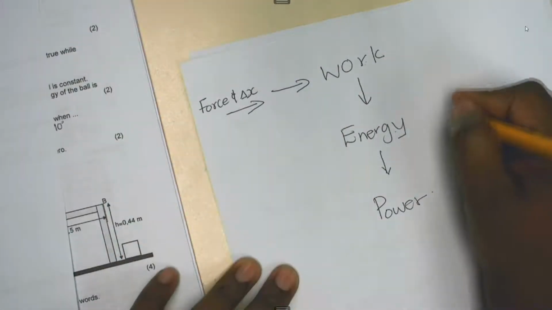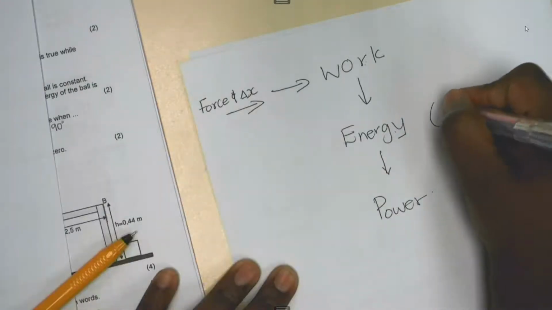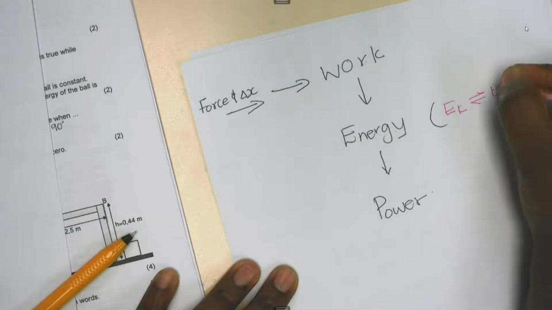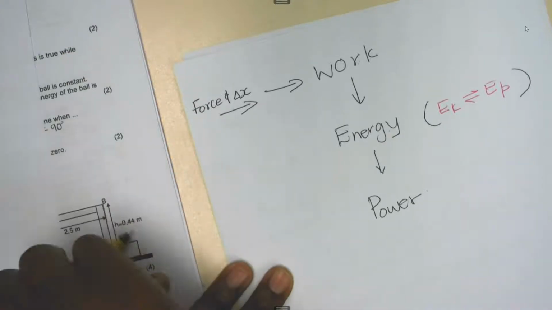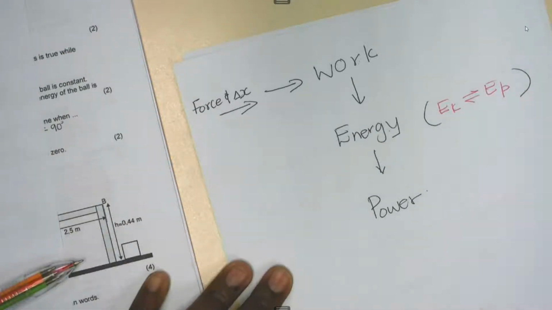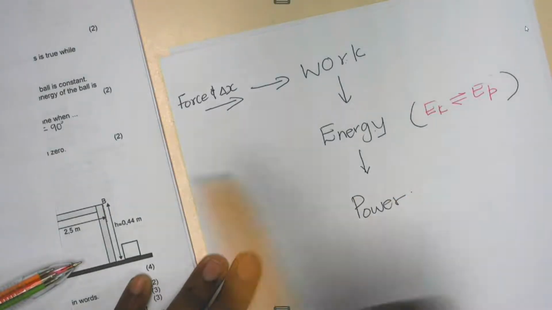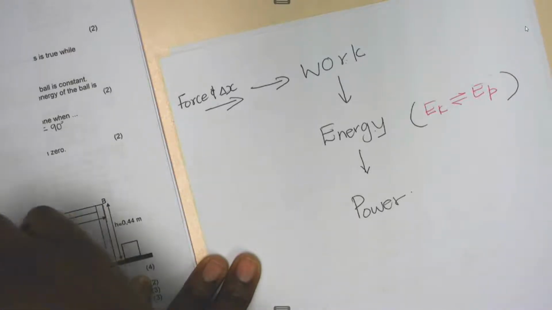Energy is transferred between two forms of energy. We've got kinetic energy and potential energy. And then this is when the system is in isolation. That means there are no external forces. And the time taken, when the energy is being transferred, that happens over a period of time.